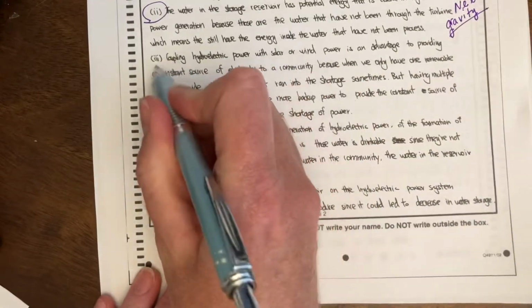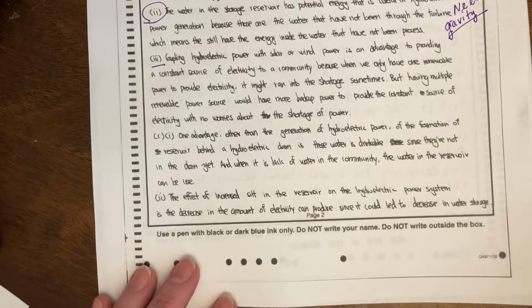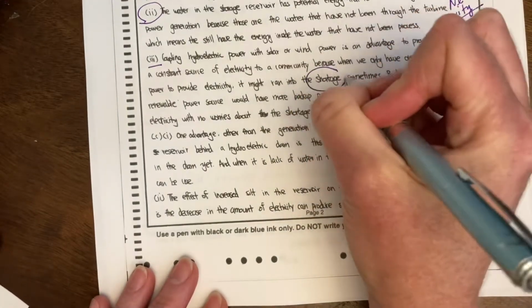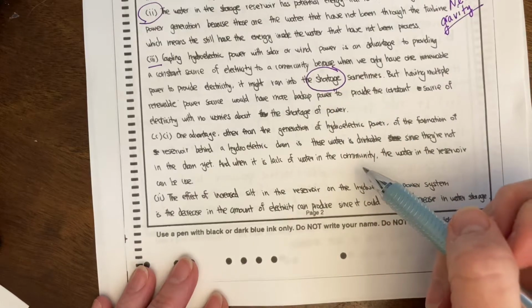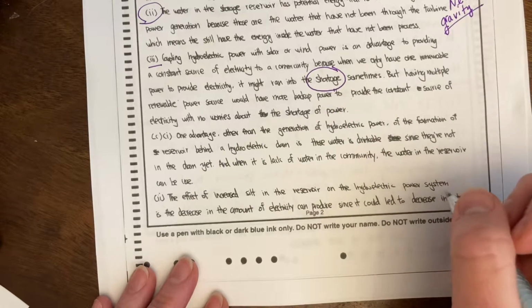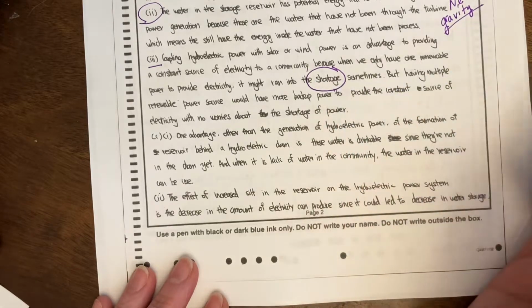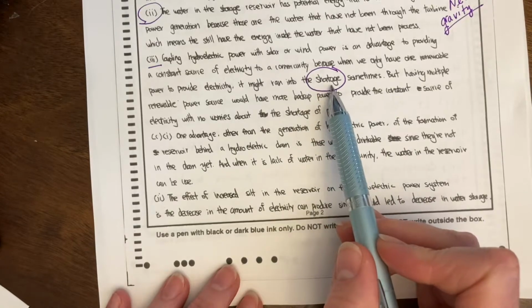B3 almost got it, but the problem is they didn't explain when there's a shortage. So where is this shortage coming from? And it's really from cloudy weather, from seasons. So why is there a shortage?